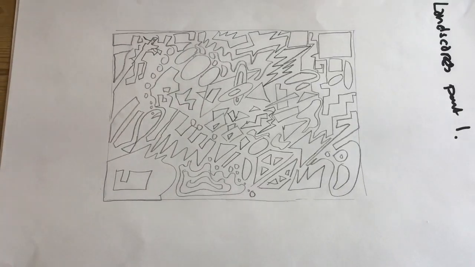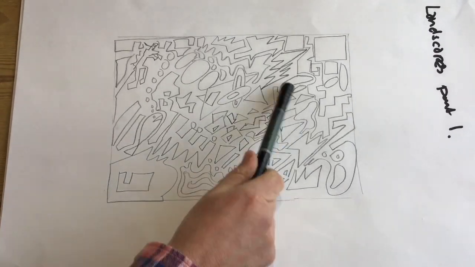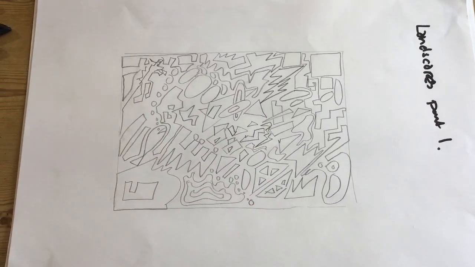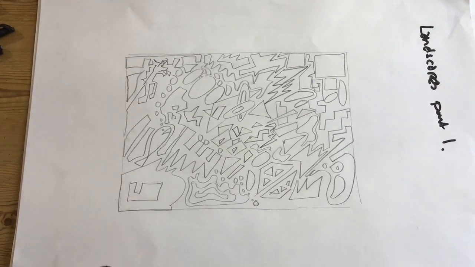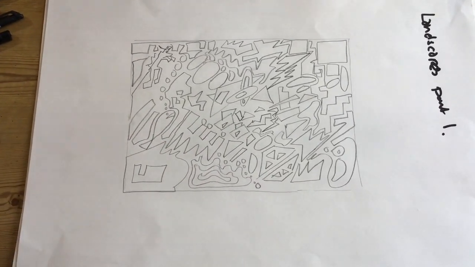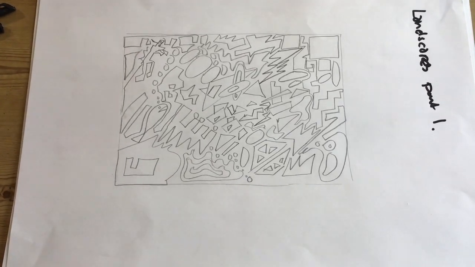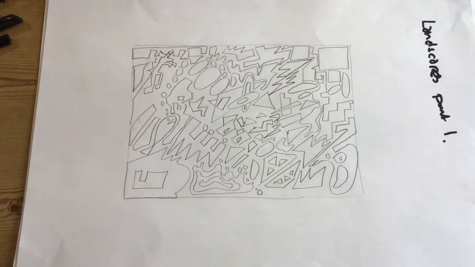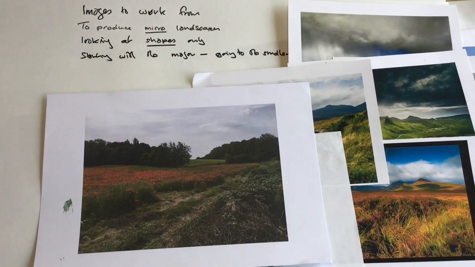Like in the last exercise, I'd like you to start with doing this kind of thing. We did this in Landscapes Part 1, and it's just to get you going. On a random piece of paper, draw a load of different shapes. It's like stretching before you do exercise. Right, so now you've warmed up.